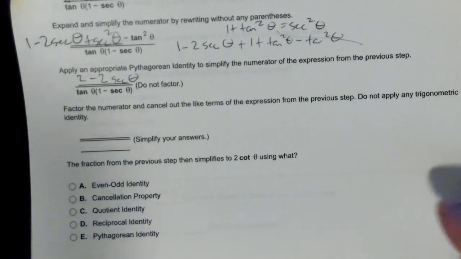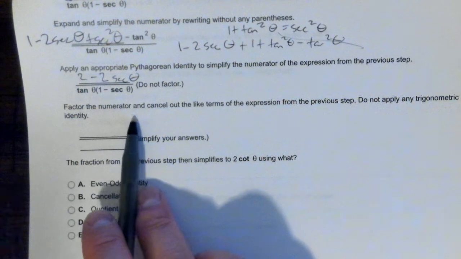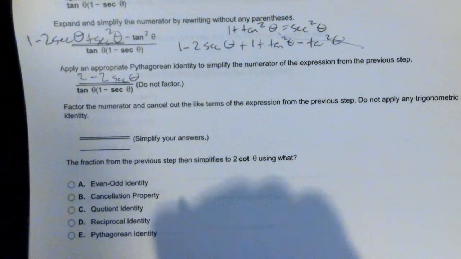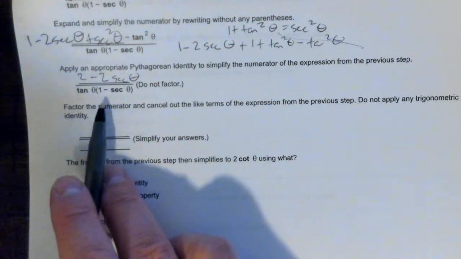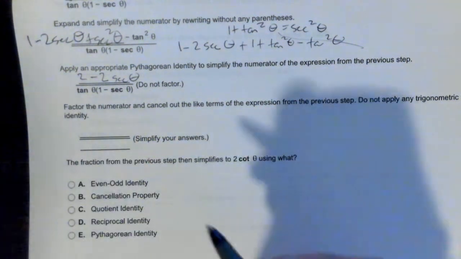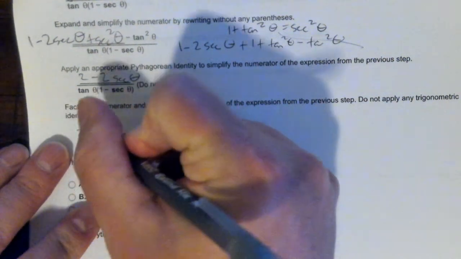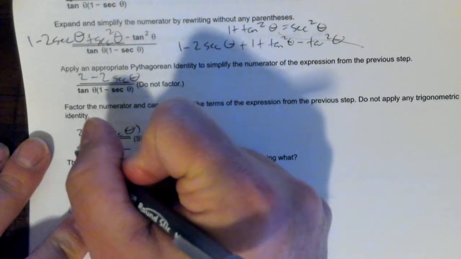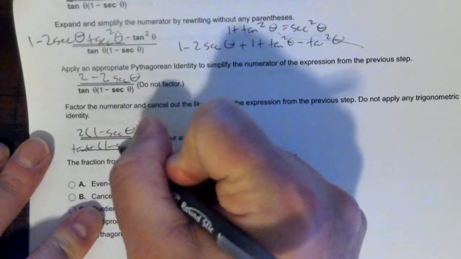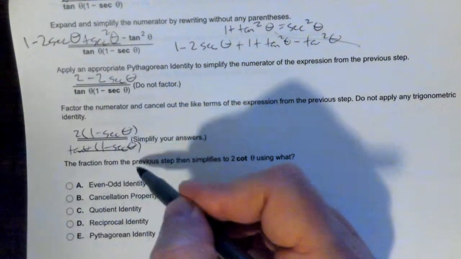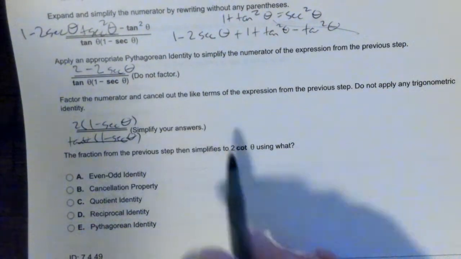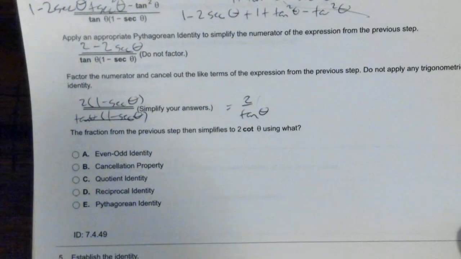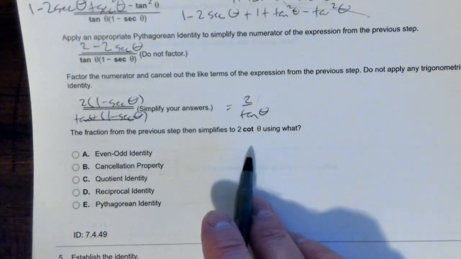And if you get it to that point, they're going to want you to factor out a 1 minus secant. Factor out a 2, and then you're left with 1 minus secant on top. And then they want you to cancel that, and you get 2 over tan, which is 2 over cotan, 2 cotan.